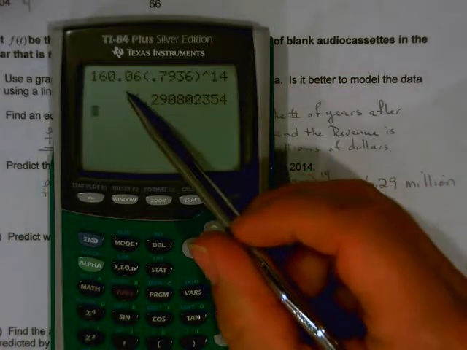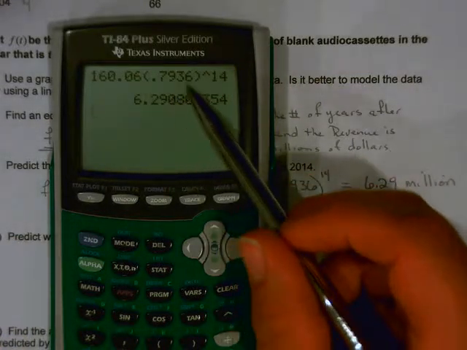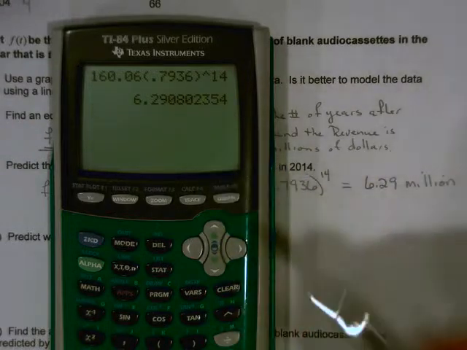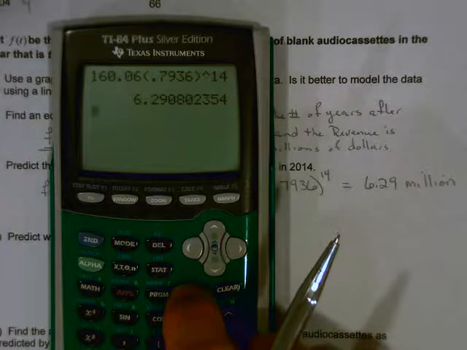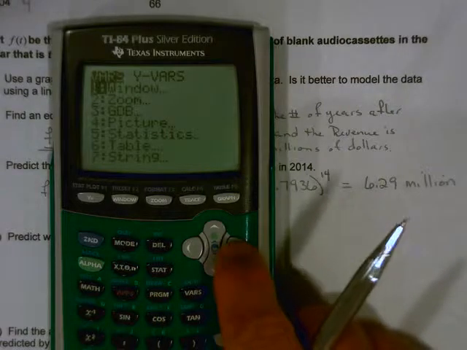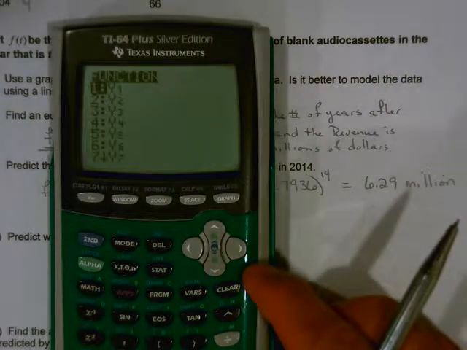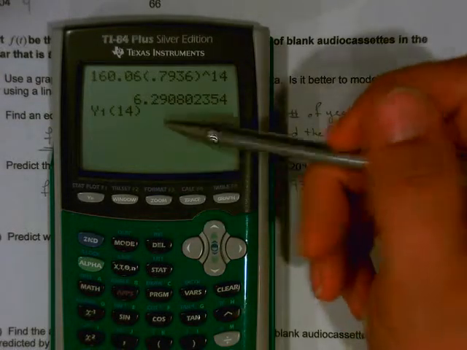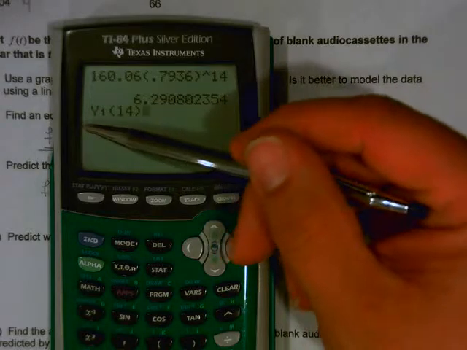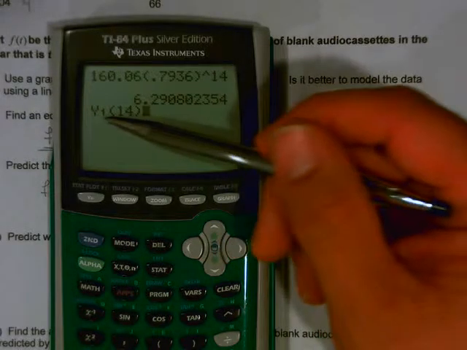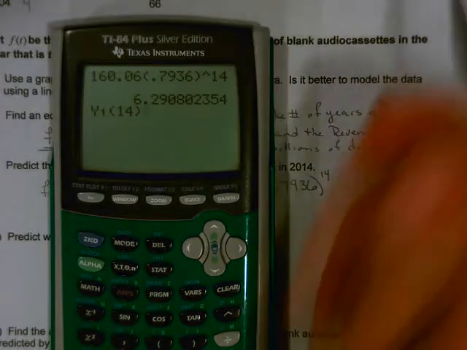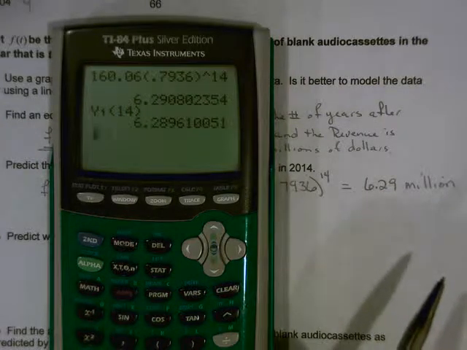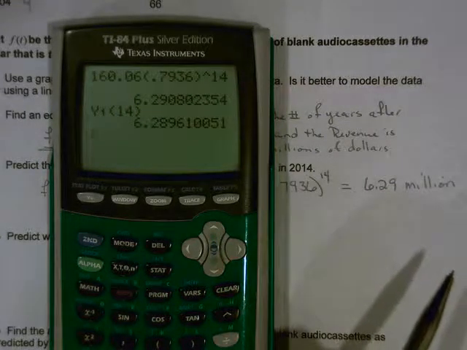Now, remember, this was rounded. So if you want to see how close we are, remember our equation stored in y, so if we go vars, y vars, function, y1 of 14, close your parenthesis. This is going to take 14, go to your equation in y1, and plug 14 in for x. We hit enter, and notice we get 6.2896.